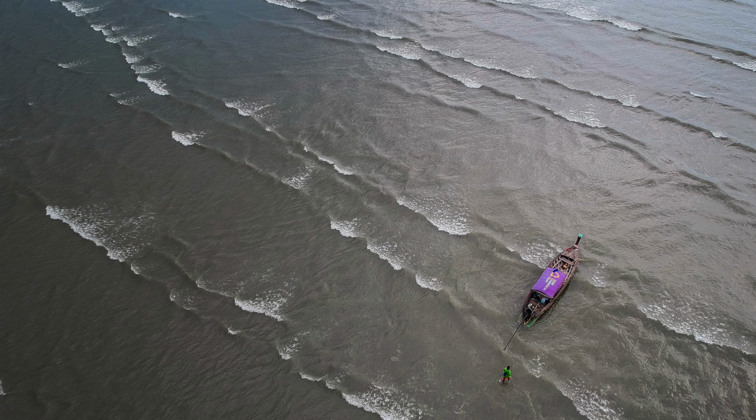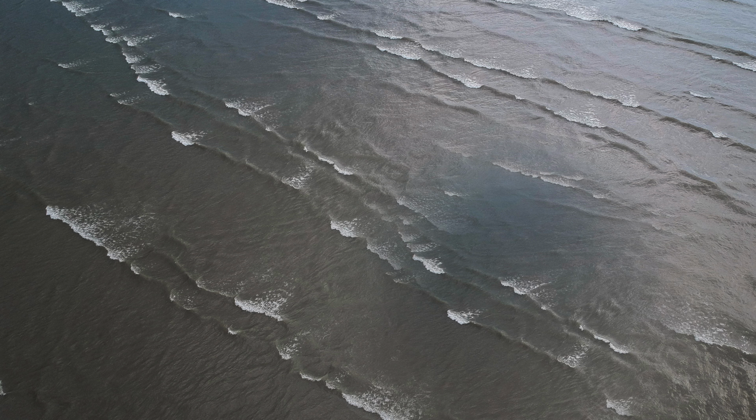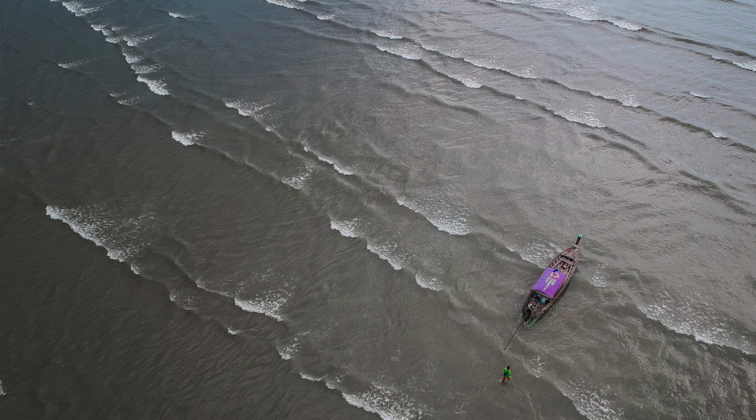Now look at this image that I shot using a drone in Thailand. If I would not have used the boat or the person standing on the seashore, this would have really made no sense, because I would not have been able to make out, and even you wouldn't have been able to make out, what the scale is and how big that particular place is. So this is what adding a scale in your photograph actually means.